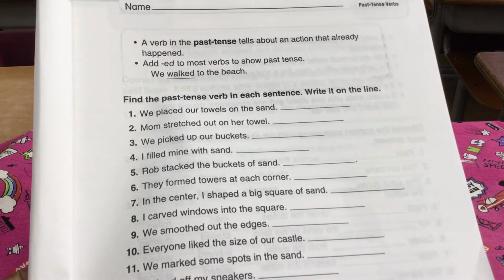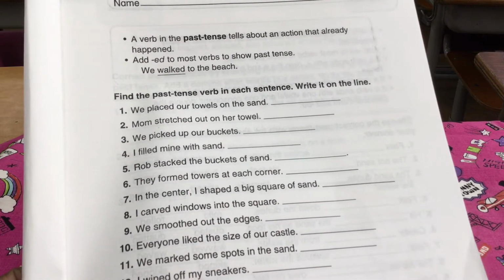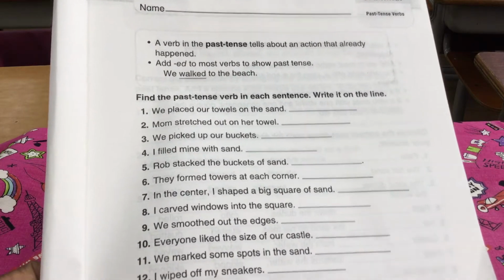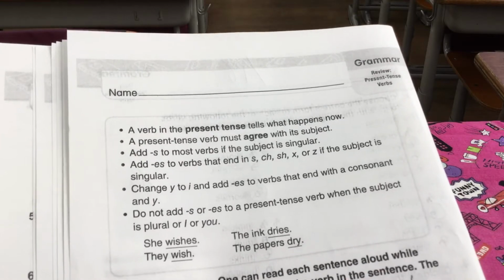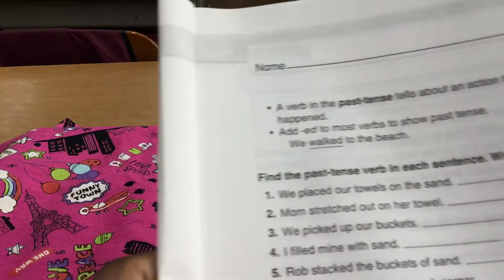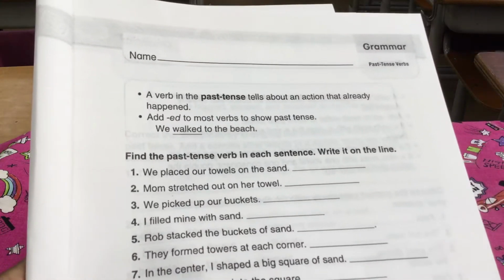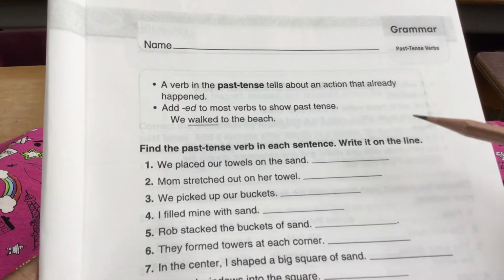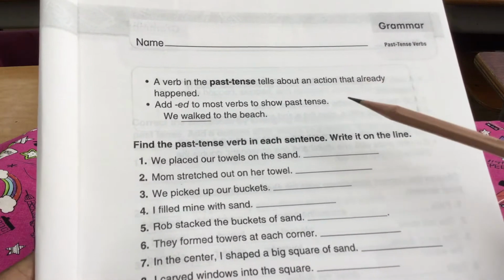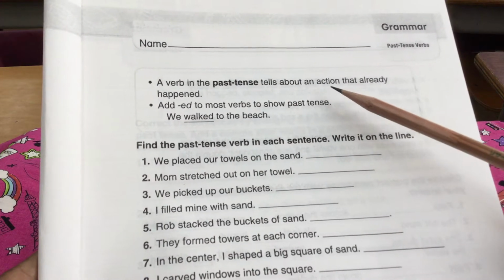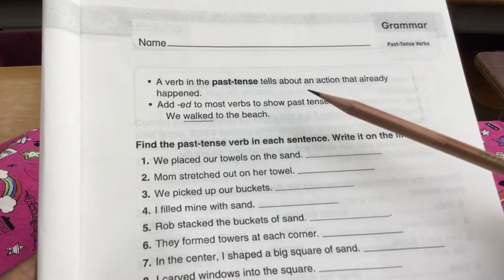For the first period of our double block, we are going to focus on our grammar activities. So last time you had a test over present tense verbs, right? Now we are going to go into past tense verbs, okay? Please listen very carefully, or you can read the points with me. A verb in the past tense tells about an action that already happened.